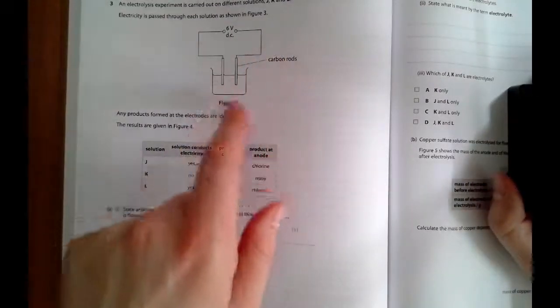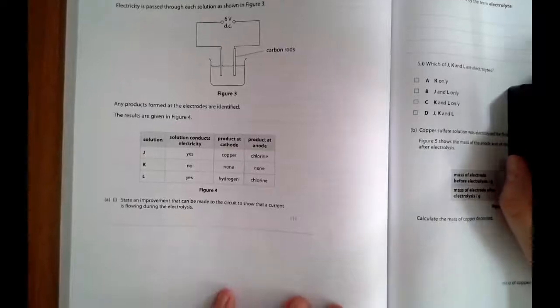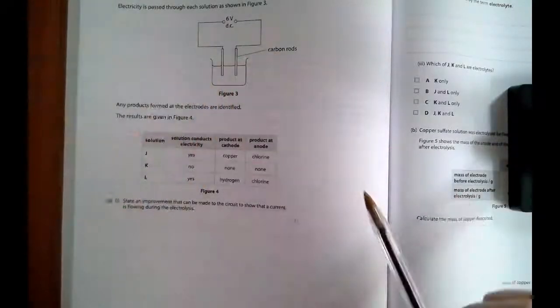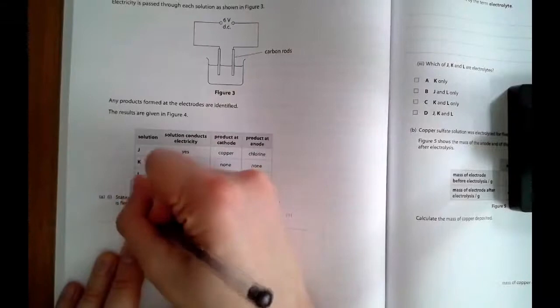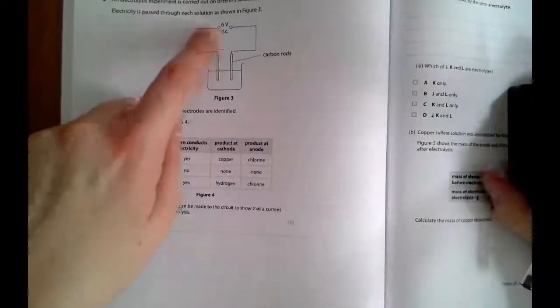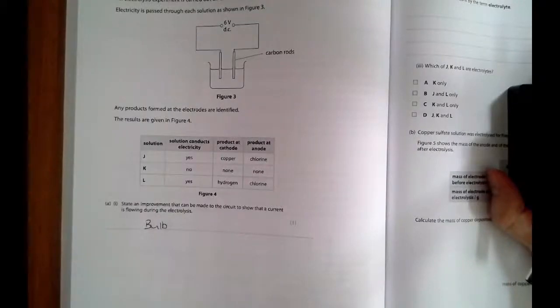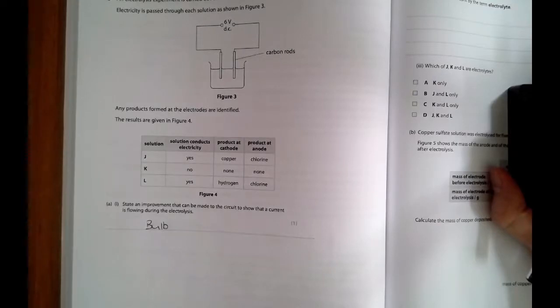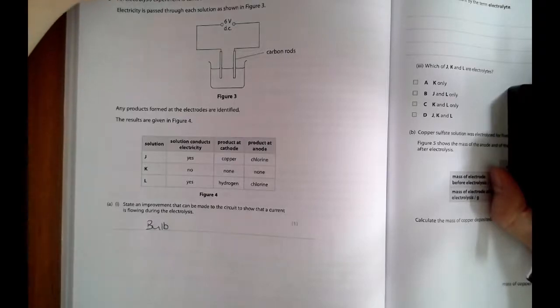If you want to show that a current is flowing, you can put something into your circuit that proves that. So the obvious thing would be a bulb. Okay, if you put a bulb in your circuit and the bulb lights up, you'll know that current is flowing. If the bulb doesn't light up, you know that current is not flowing. So a bulb would be the obvious answer there, but you could also use an ammeter, which measures current in the first place. That will also do the same job.